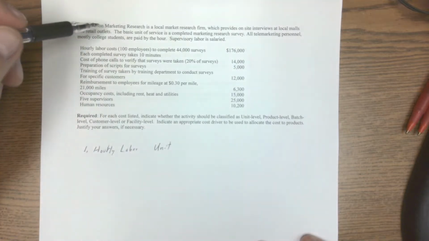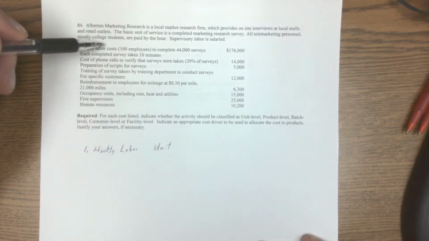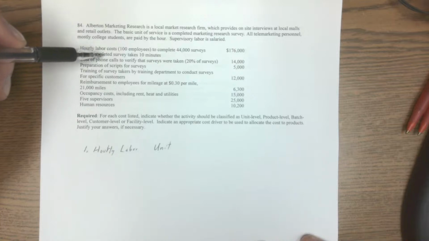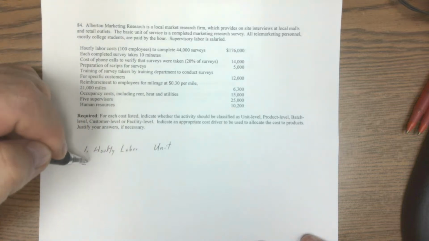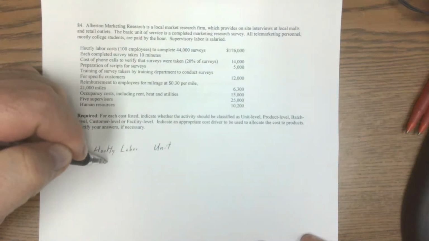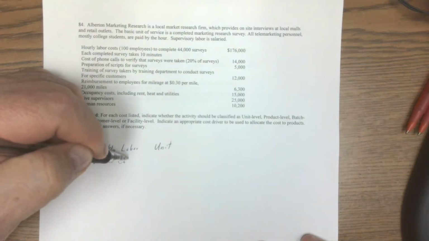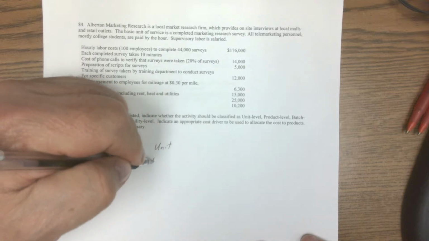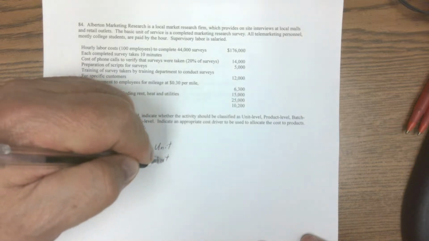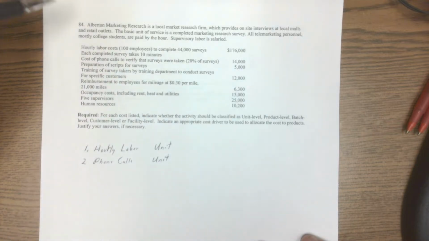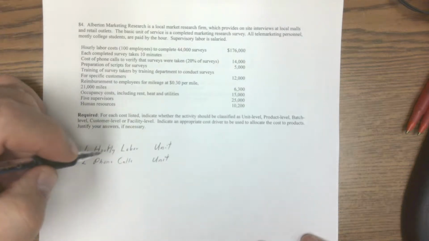That one's pretty clear because the hourly labor is to do the individual survey. And then we have the costs of phone calls to verify the surveys were taken. So number two is the phone calls. I would say that is also a unit level cost.